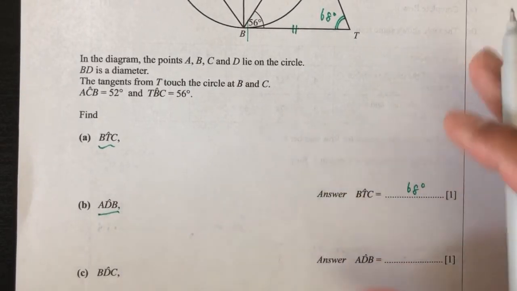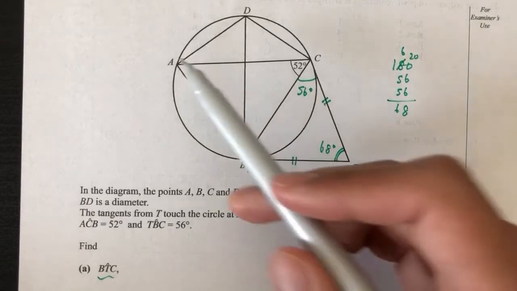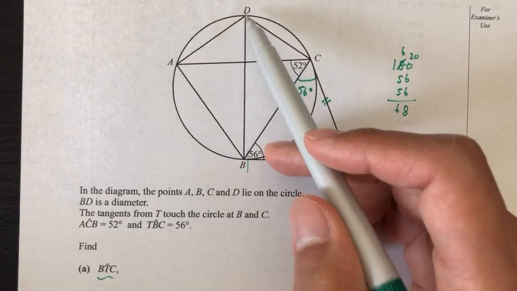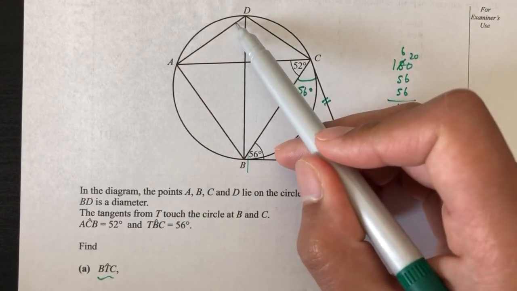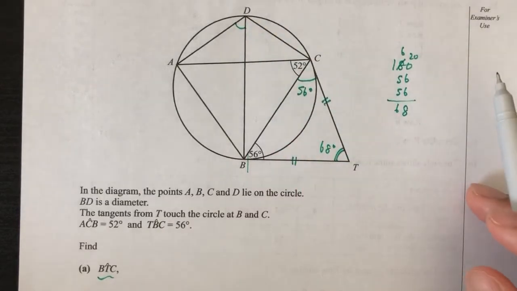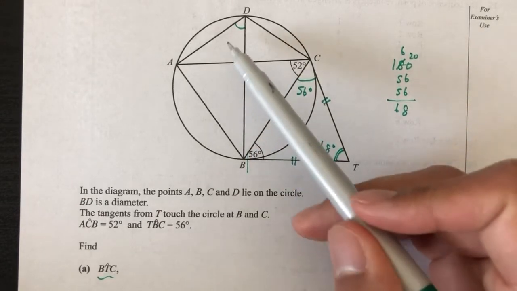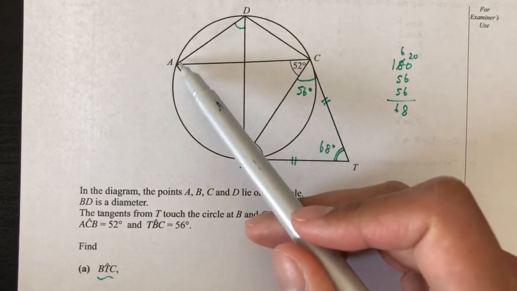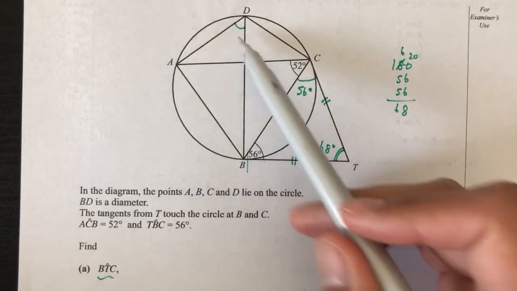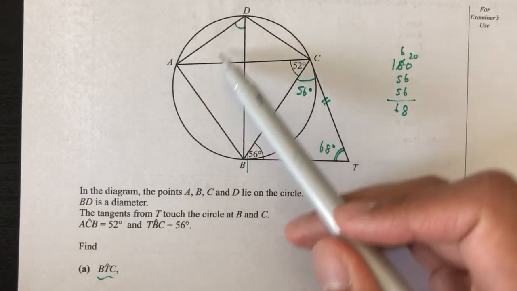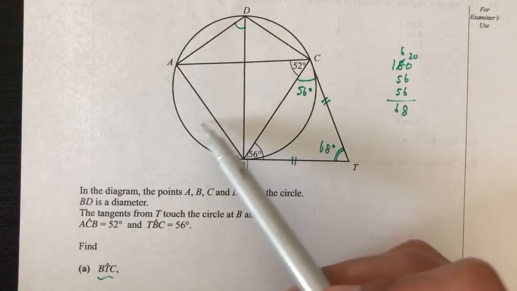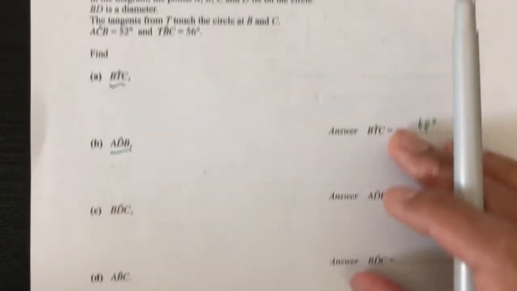Part B, ADB. Where's ADB? Find this angle. So how do you find this angle? You can see that this is on the arc AB, and this is also on the arc AB. So it means that this reflects here. So this is the same as 52.